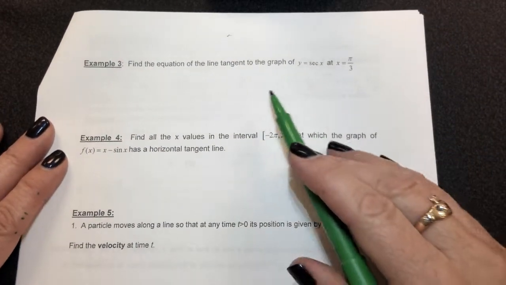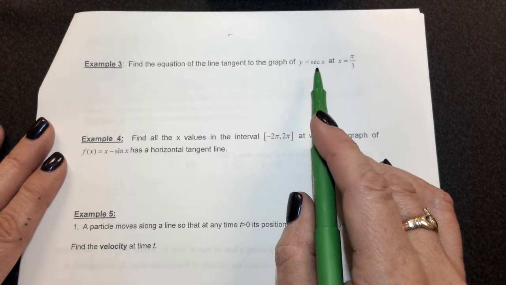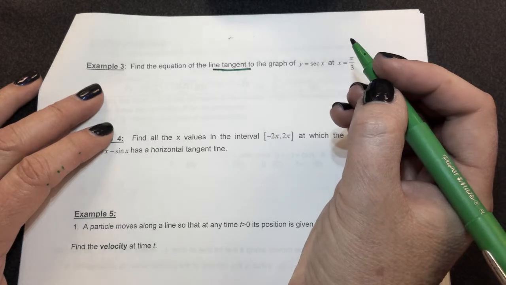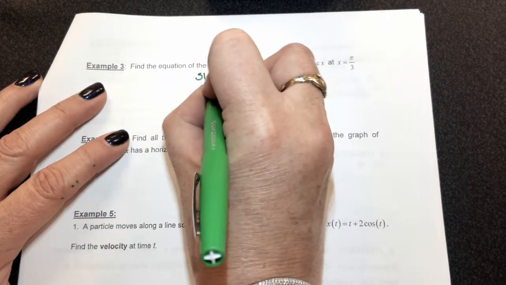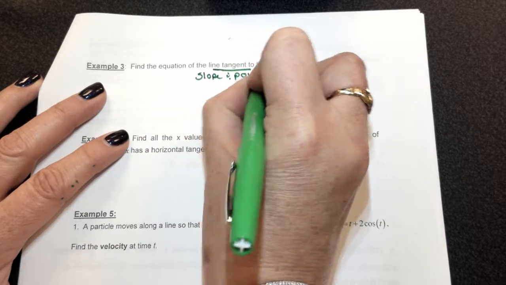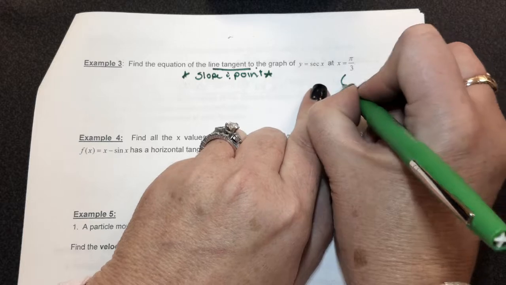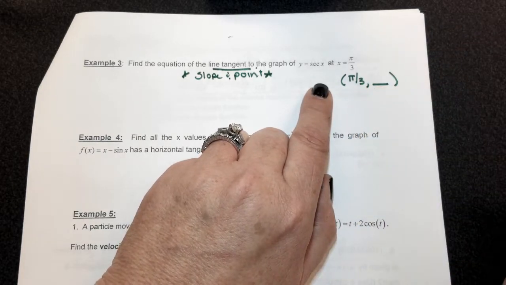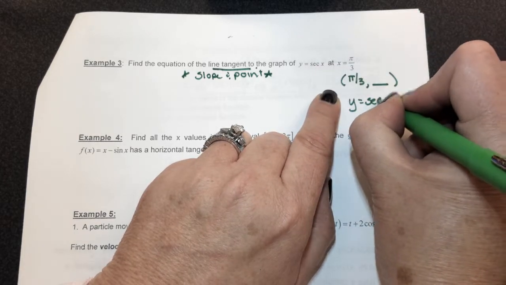So let's take a look at example 3. Find the equation of the line tangent to the graph y equals secant x at x equals pi over 3. Again, tangent line. What two things do you have to know? Slope and point. Hasn't changed. So again, they're giving me the x value of pi over 3. I need to find the y value. So I need to plug pi over 3 into my equation for x.